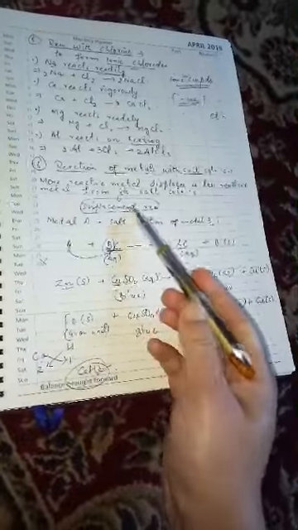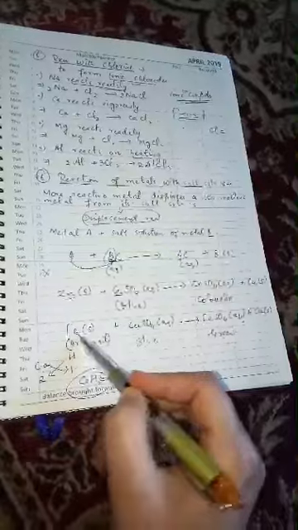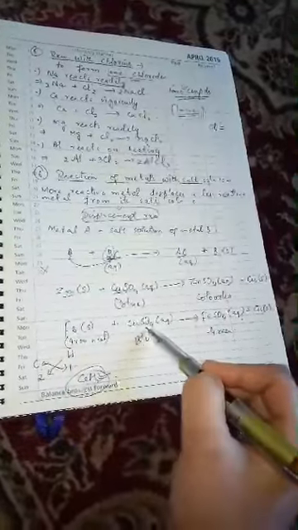A displacement reaction always takes place between an element and a compound, and the element must be more reactive than the metal that is present in the compound.